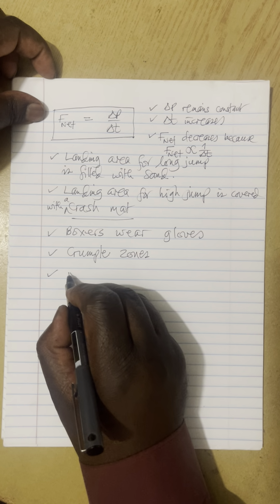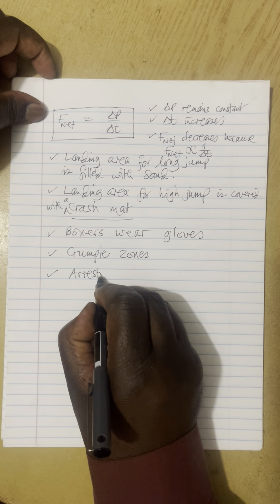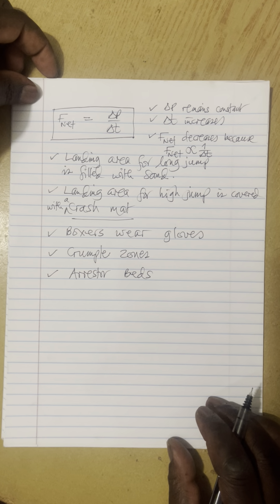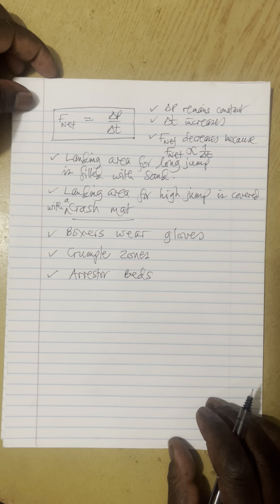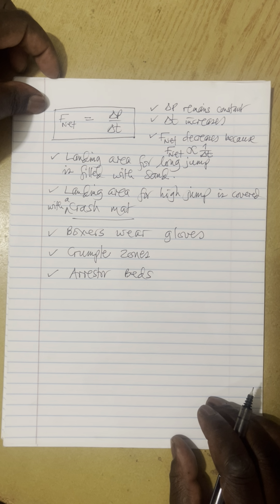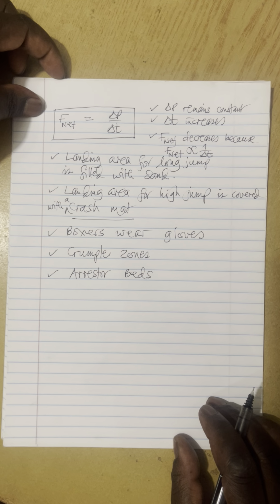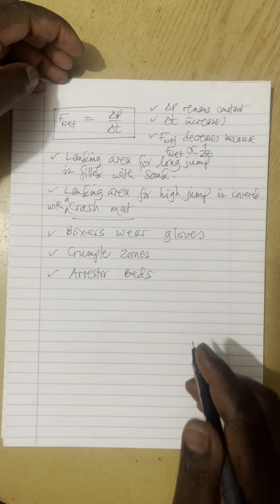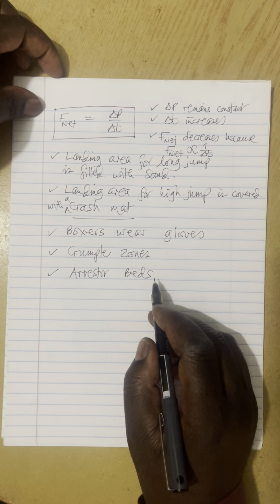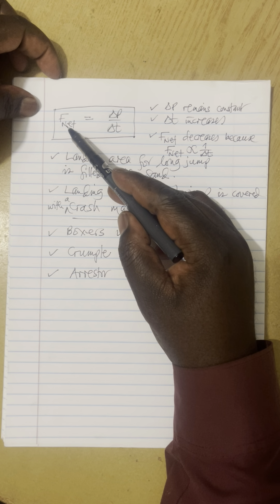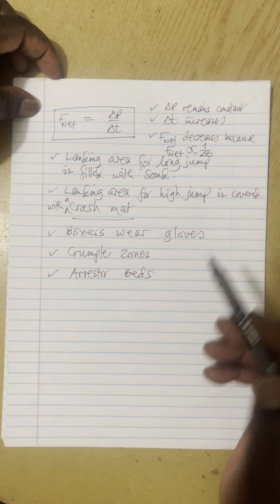We also have arrestor beds. Modern freeways are constructed with arrestor beds. If the brakes of a truck fail, the brakes become dysfunctional as you're moving down the highway. With the arrestor beds, you take an off ramp into the arrestor bed filled with material that will bring your truck to a stop. And how do they do that? By increasing contact time so that net force decreases. And when net force decreases, the car or the truck will eventually come to a stop.